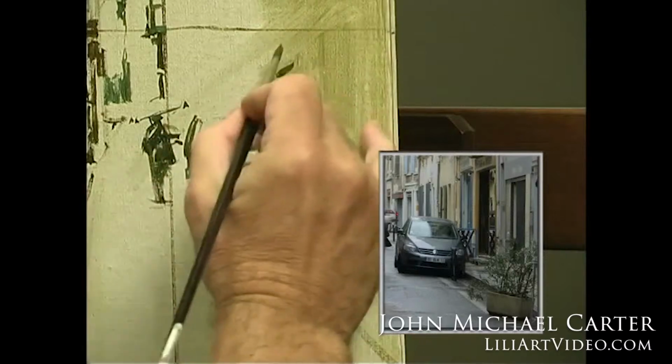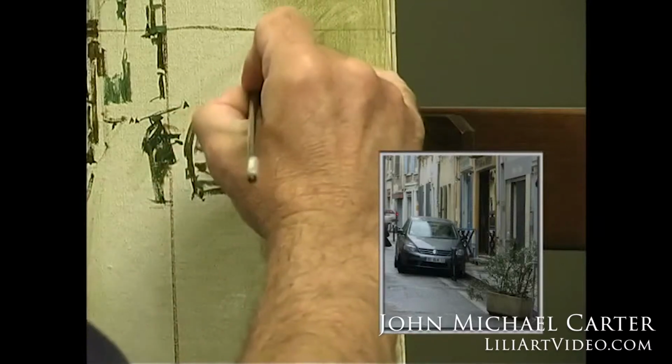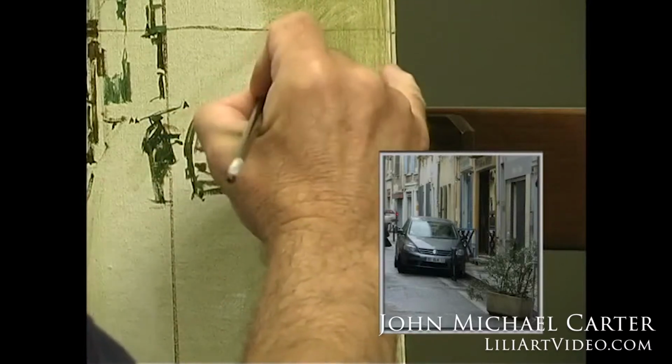I'll establish a couple of darks for doorways over here.